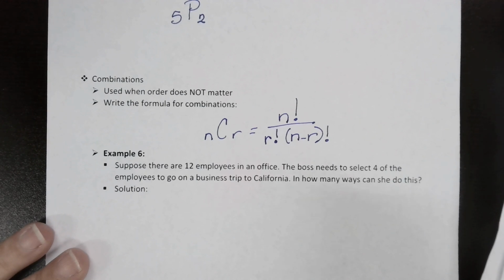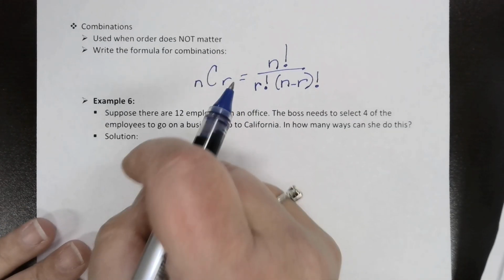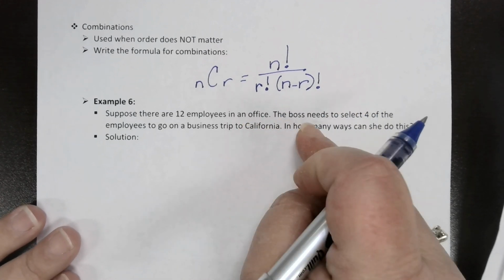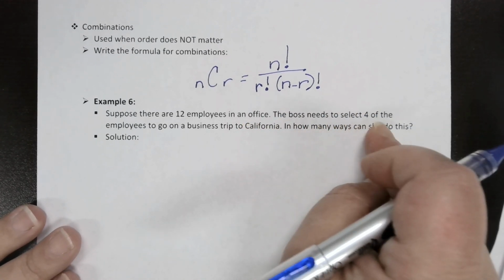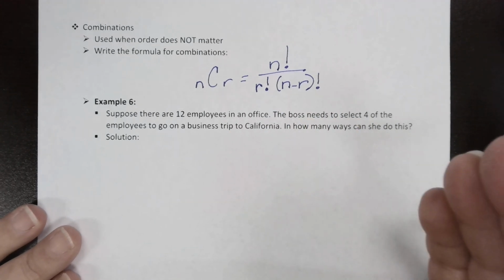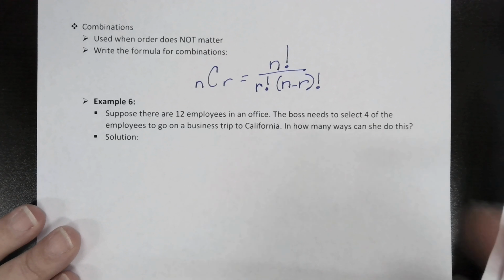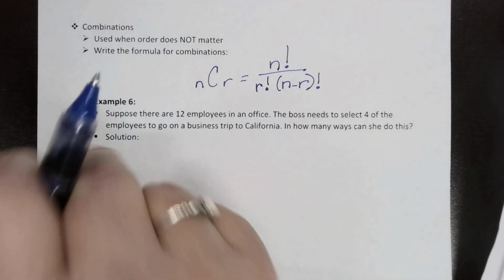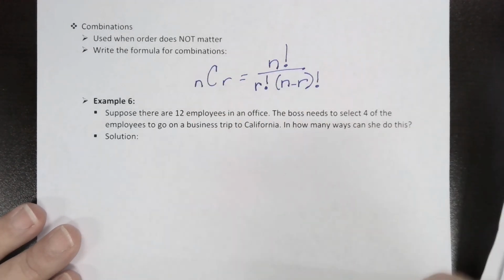Okay, so let's look here. Suppose there are 12 employees in an office. The boss needs to select 4 of the employees to go on a business trip to California. Doesn't matter where he picks them in. He just can only pick 4. So in how many ways can she do this? Let's use this to find out.